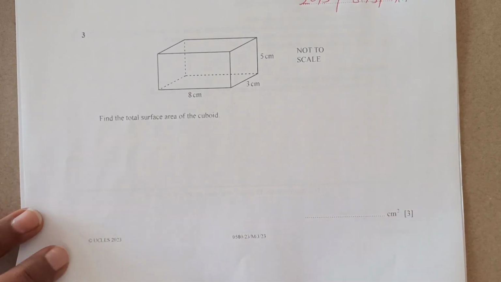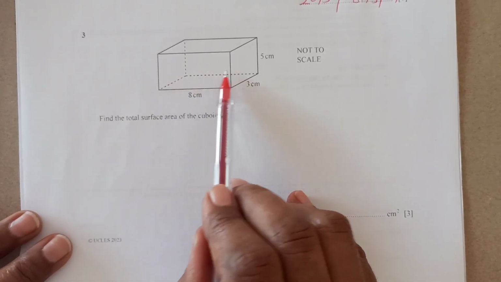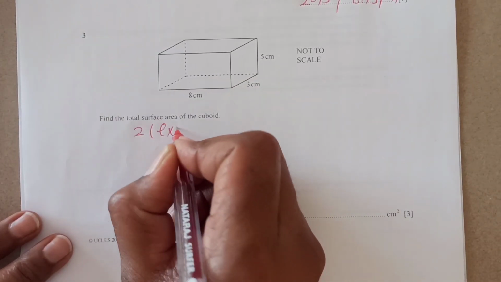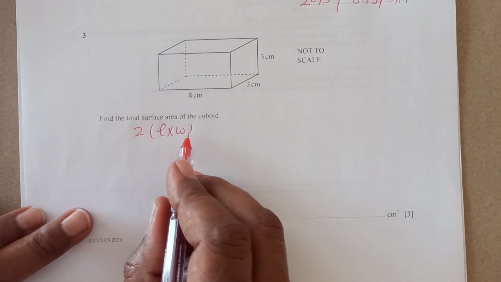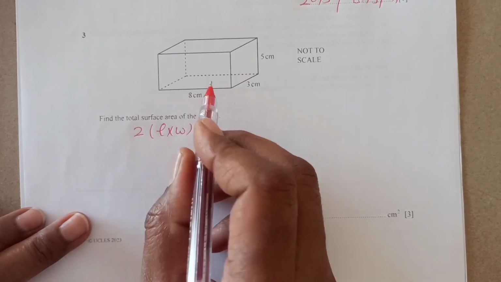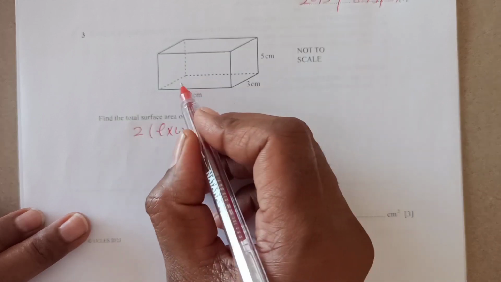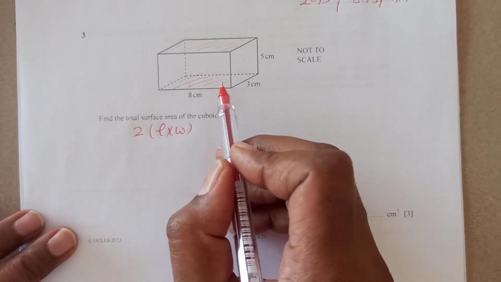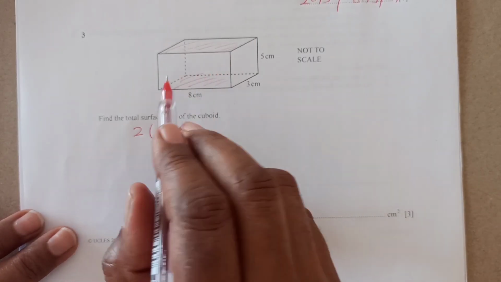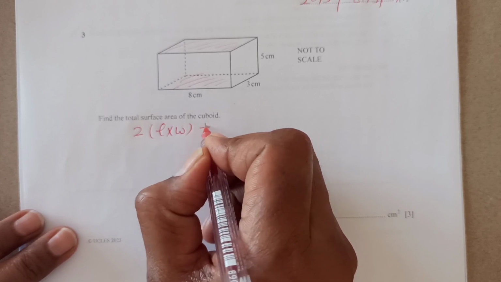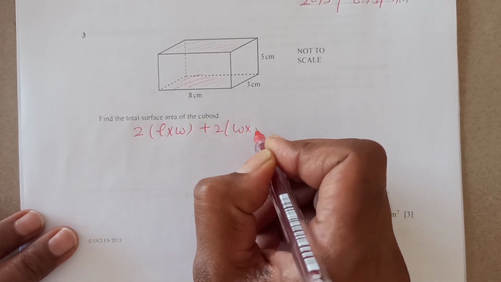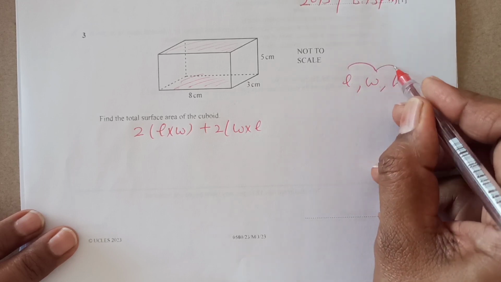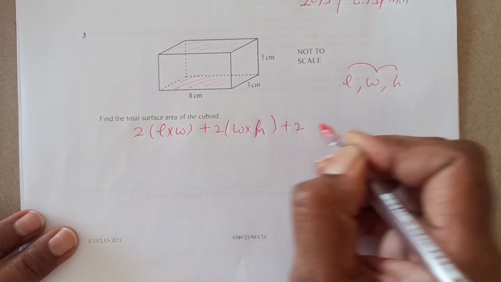Find the surface area of the cuboid. As you know that there are 6 faces. So area of one face is length times width. Then there are 2 same surfaces, 2 same faces there. So 2 times length times width, then 2 times width times height, plus 2 times height times length.